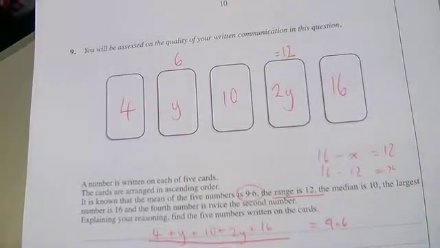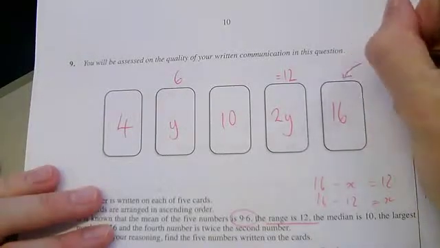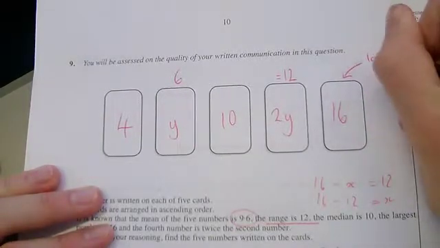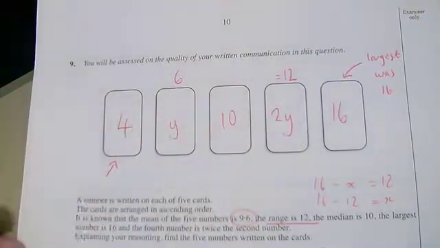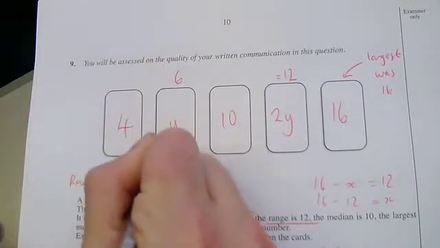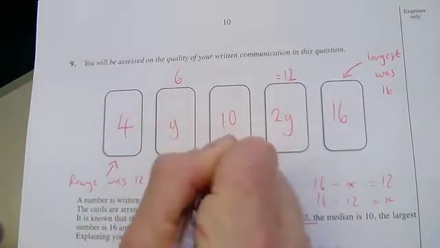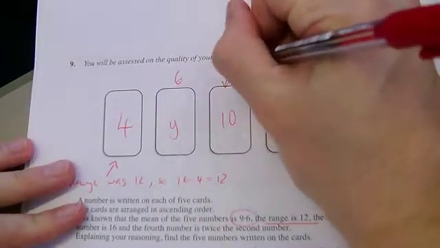Okay, how many marks have I got there? 5. Why would we say 5? 2. I haven't written anything at all explaining what I'm doing. I just need to go and annotate all over why I've done this. So largest was 16. How did I work out the 4? Range was 12. So 16 minus 4 equals 12. Median is 10.